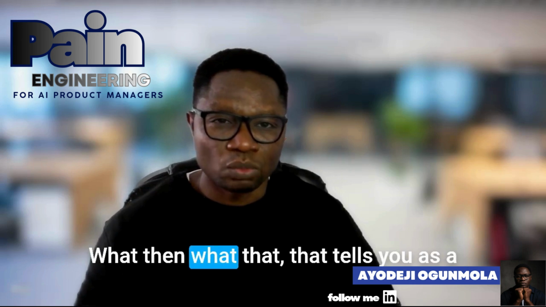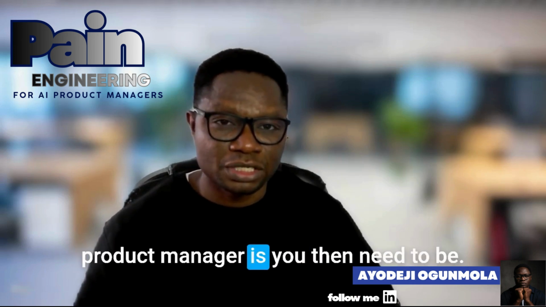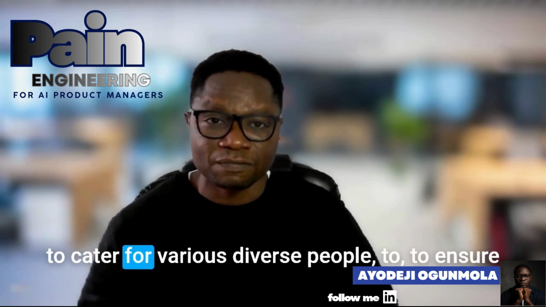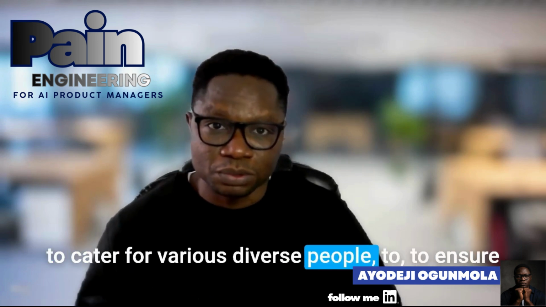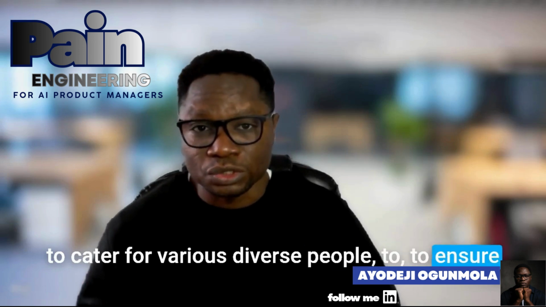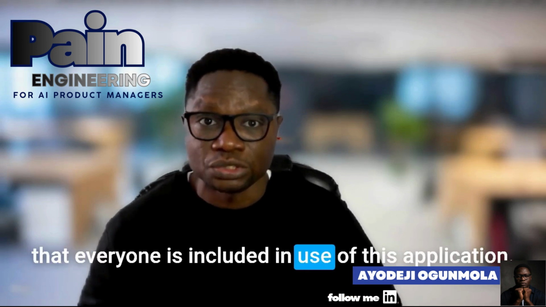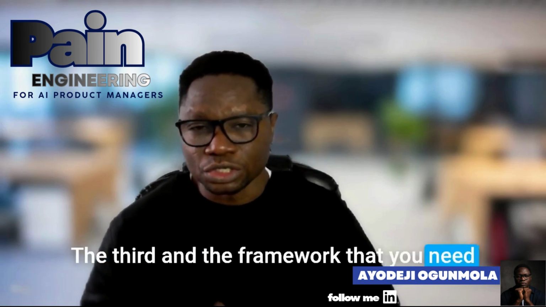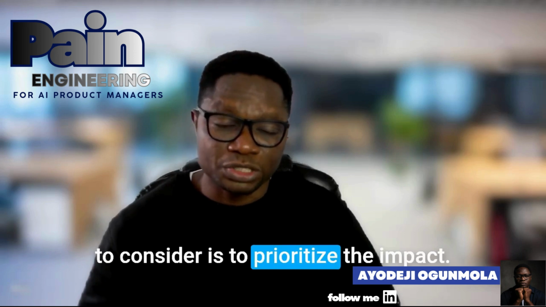What that tells you as a product manager is you then need to build the application to be able to cater for various diverse people, to ensure that everyone is included in the use of this application. The third in the framework that you need to consider is to prioritize the impact.